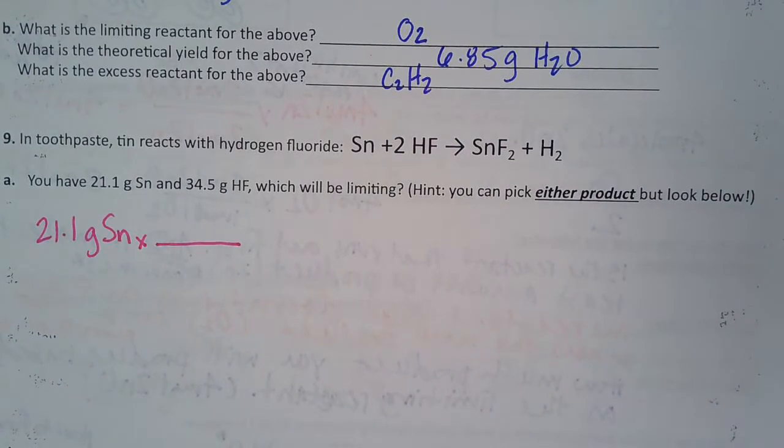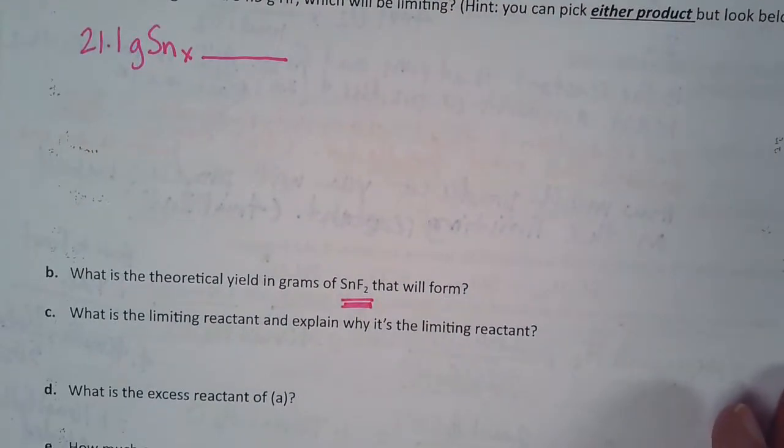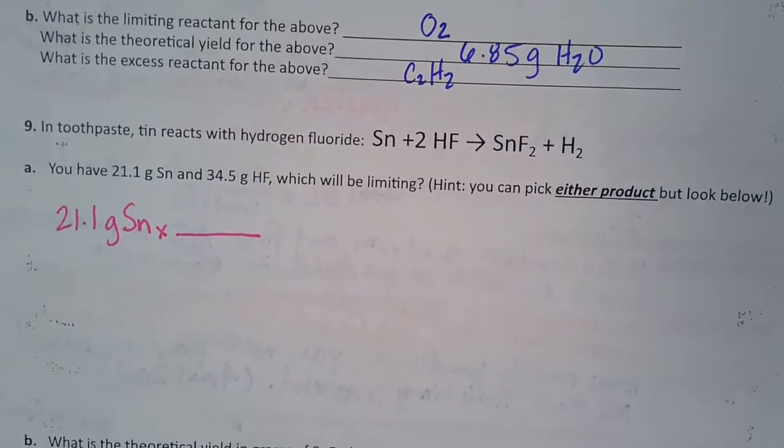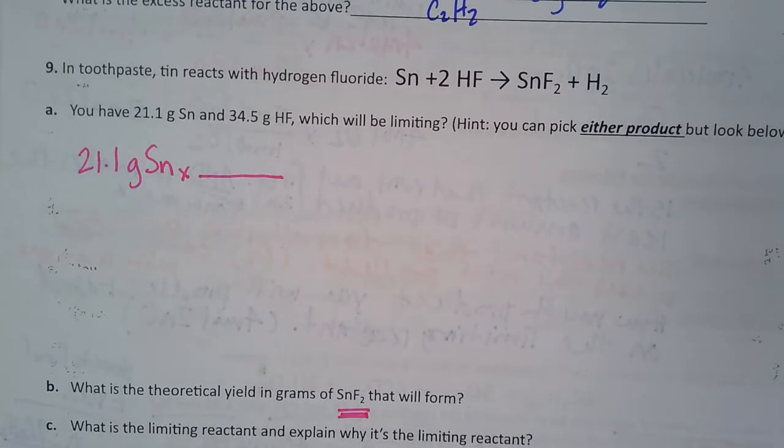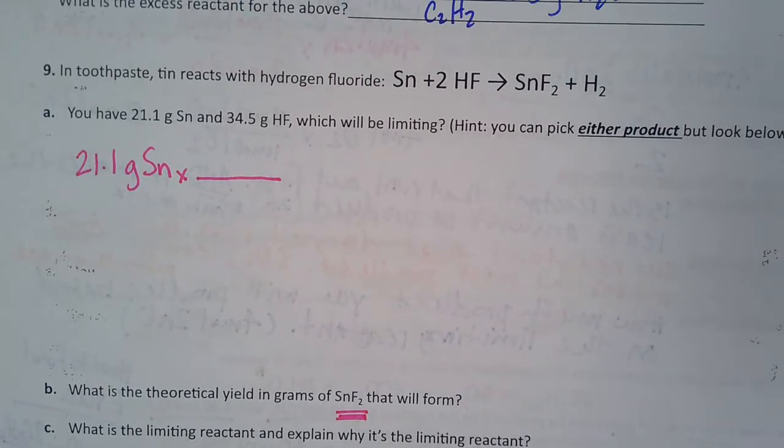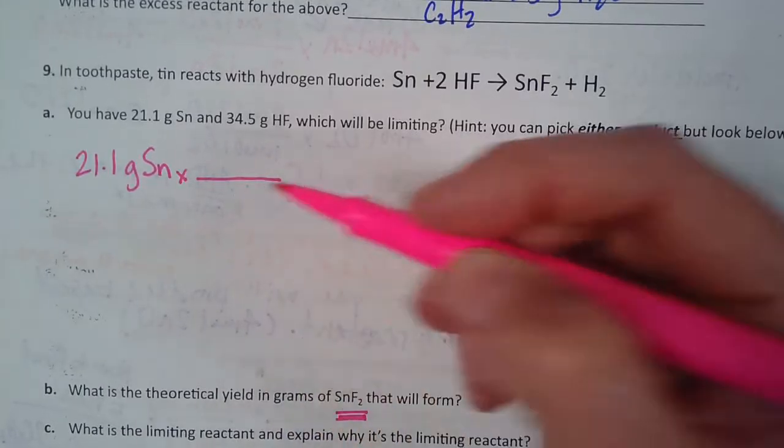Oh, and on this one, did you all see that we're going to SnF2? Yeah. Okay. Because it says it down there. If you went to the other one, you're still going to find the limiting. You just have to do another step at the end. If you went to the other one, it's fine. You can still find the same limiting.